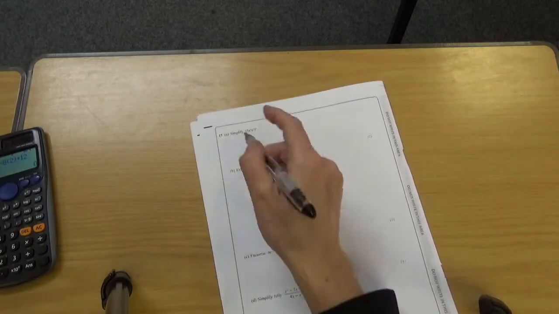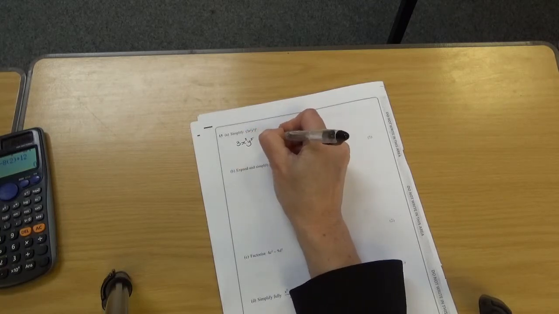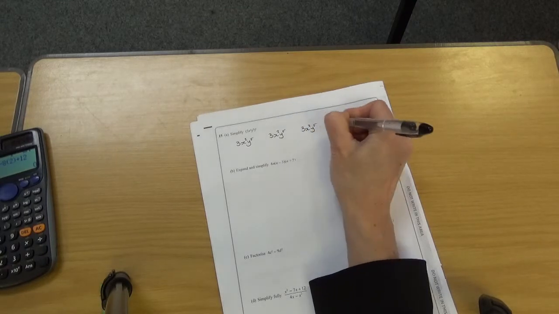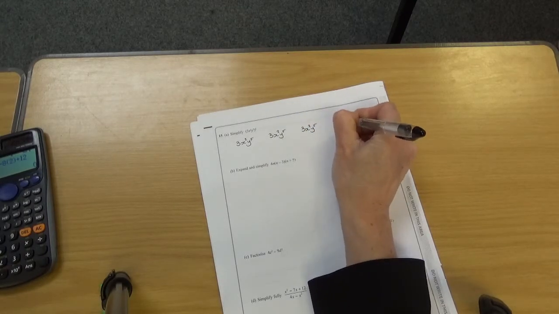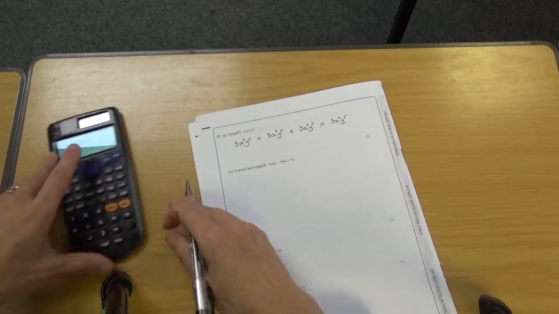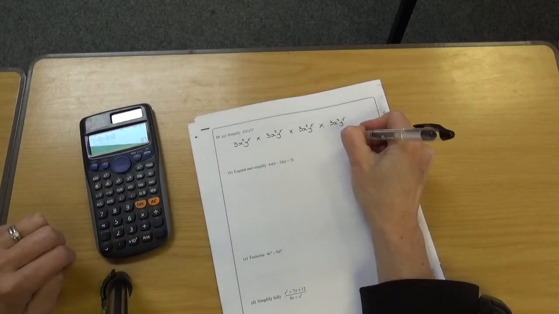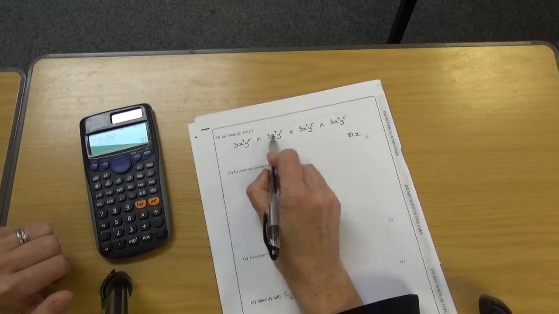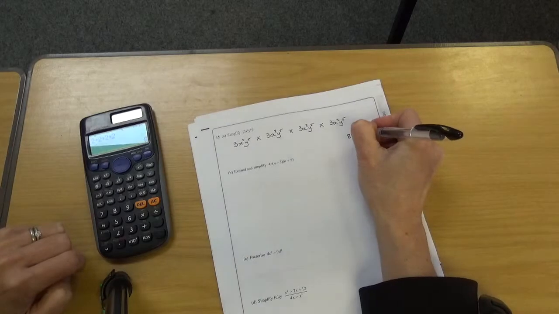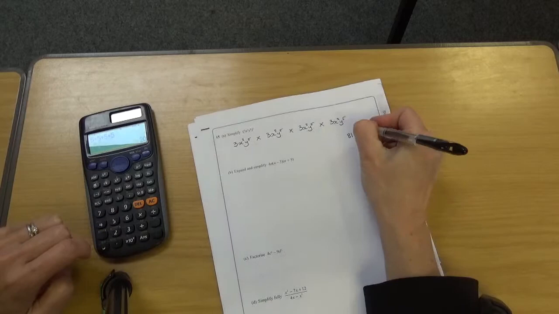To the power 4 means it's written 4 times multiplied together. So let's do the big numbers. Gives me 81. The powers we're going to add, so 2 add 2 add 2 add 2, it's 8. And 5 add 5 add 5 add 5 is 20.